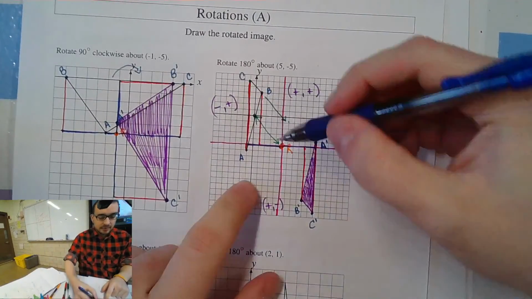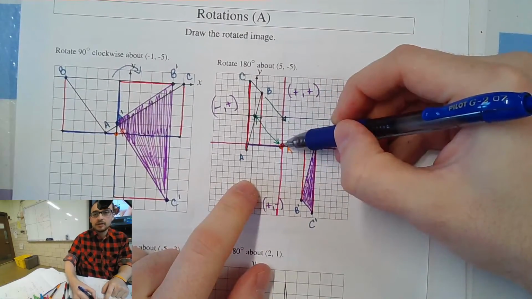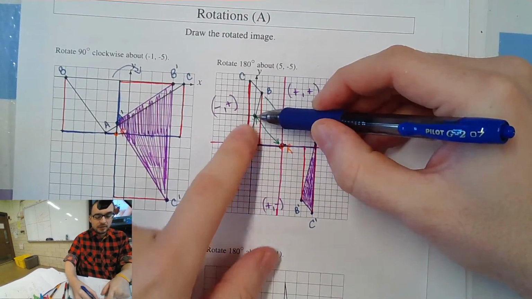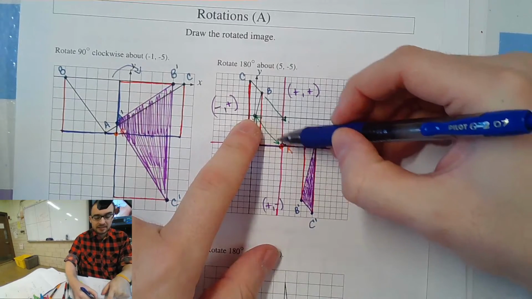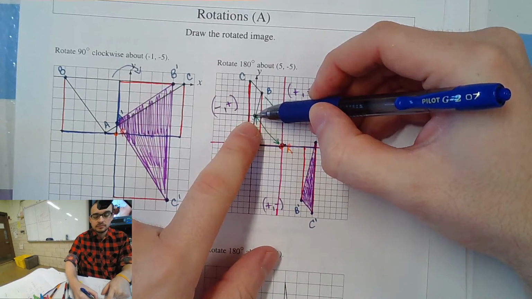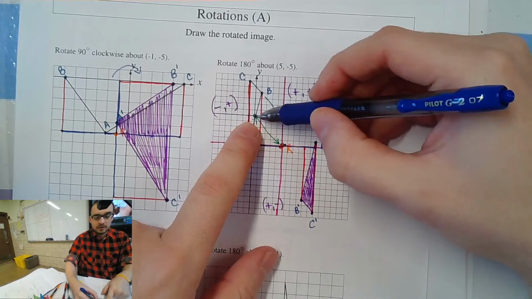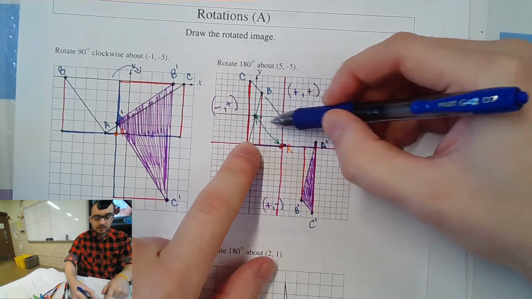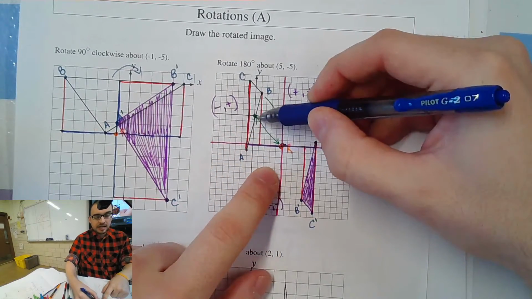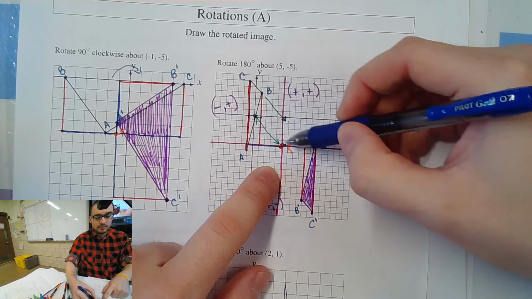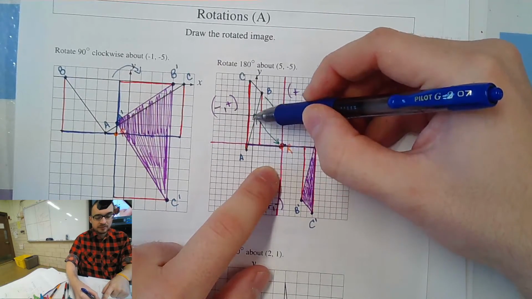When I slid it this way, I did plus 5 minus 5, right? What if instead of bringing the origin to this, we brought that to the origin? How would that change it? Instead of bringing this to this, plus 5 minus 5, we brought this to that. It'd go minus 5 plus 5, so our vector would be different.